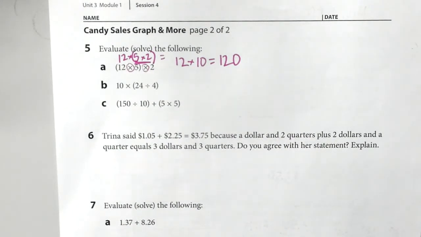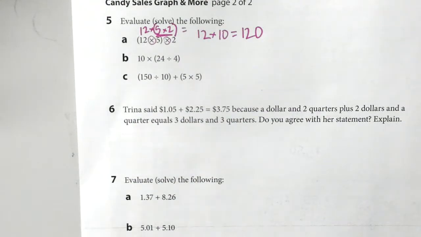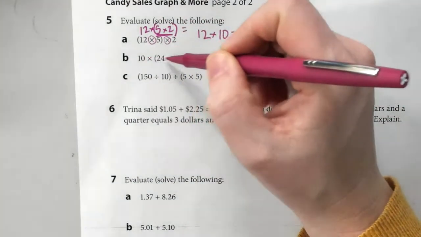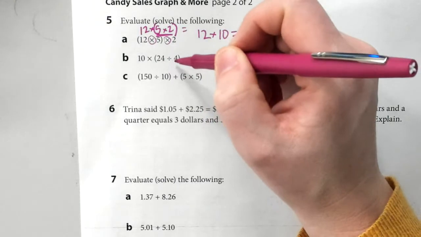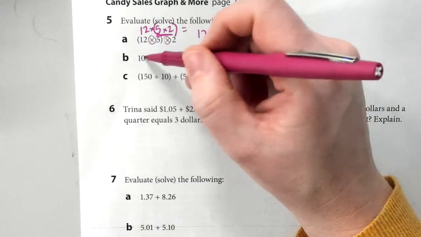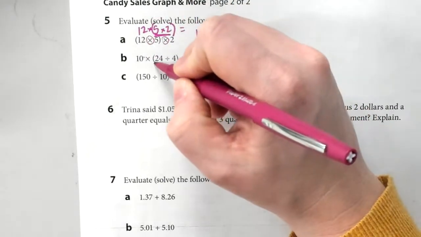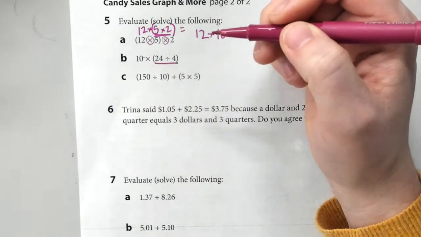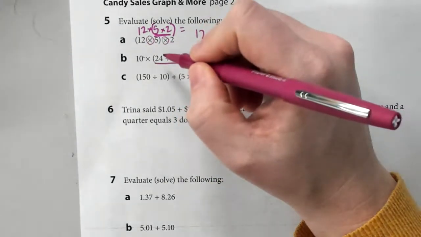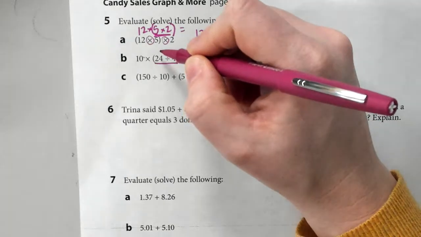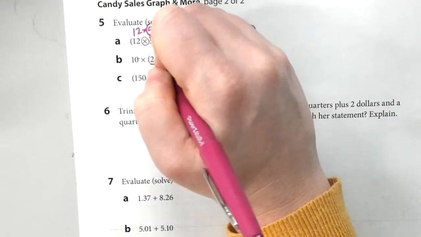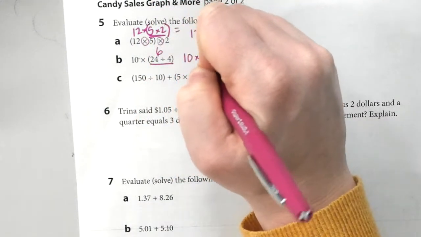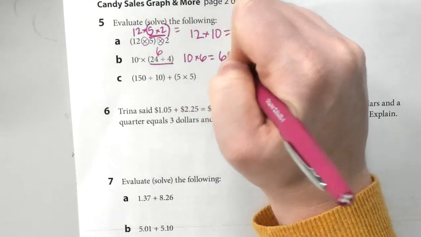Let's take a look at the next one. 10 times 24 divided by 4. I can't move around parentheses because I'm not multiplying every number. So I'm going to start with my parentheses. What is 24 divided by 4? In your head, think 4 times what equals 24? 6. So my new problem is 10 times 6, which is 60.